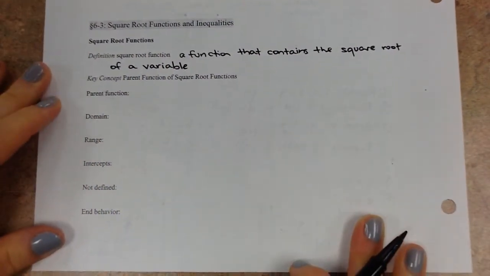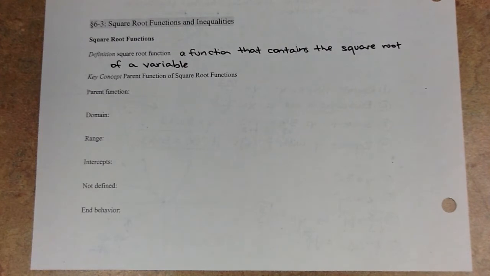Function that contains the square root of a variable. So basically, it's exactly as it sounds. A square root function is a function that has a square root, and then there are going to be variables involved somewhere. So the parent function of a square root function.